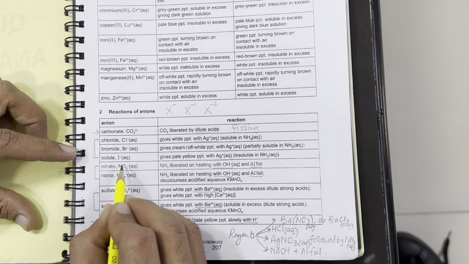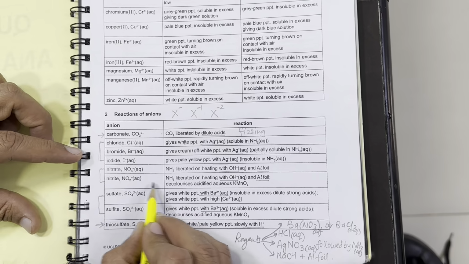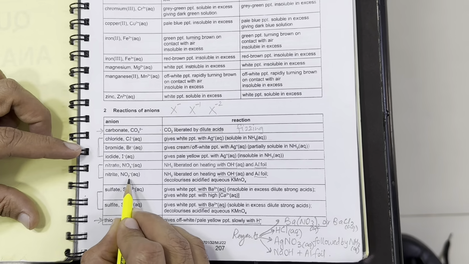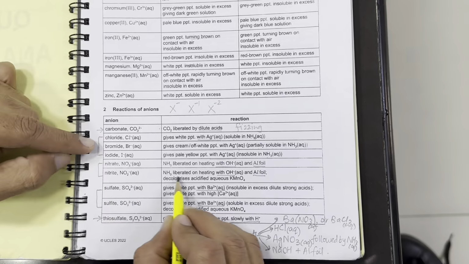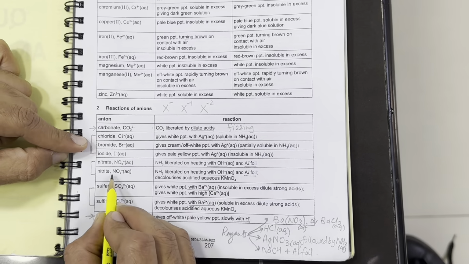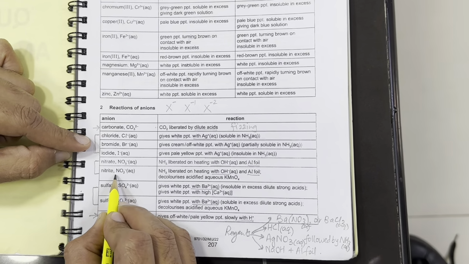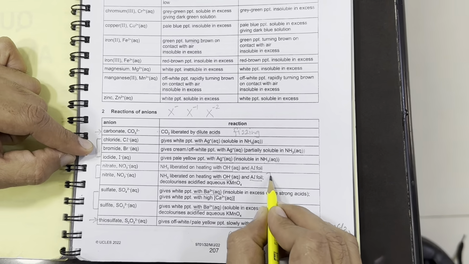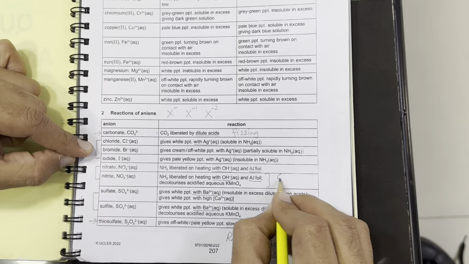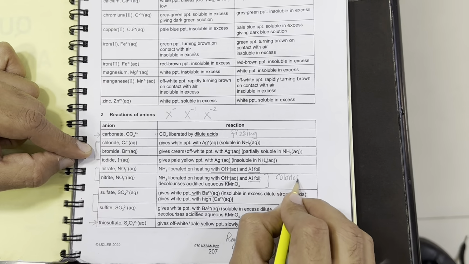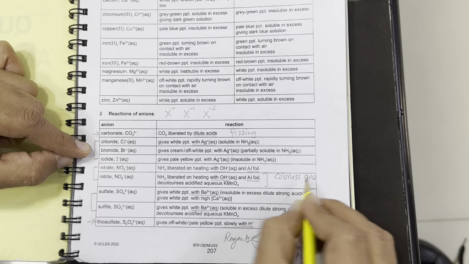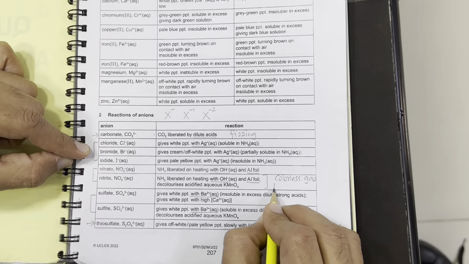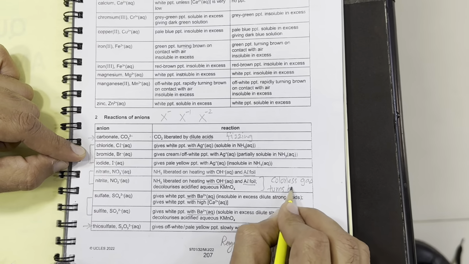The second test with the acid is of nitrite. Why nitrite? Because it's not mentioned here, but if any acid is added to a salt solution containing nitrite ion, a colorless gas is liberated. The colorless gas turns brown with air.